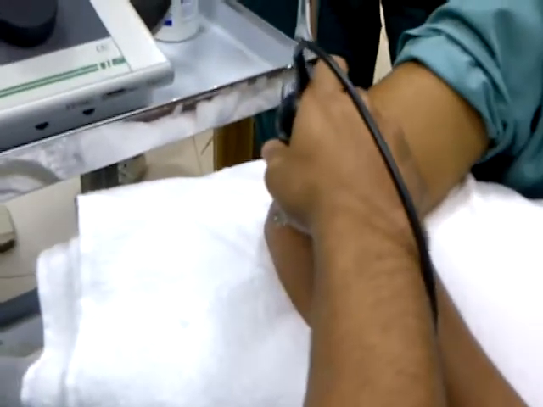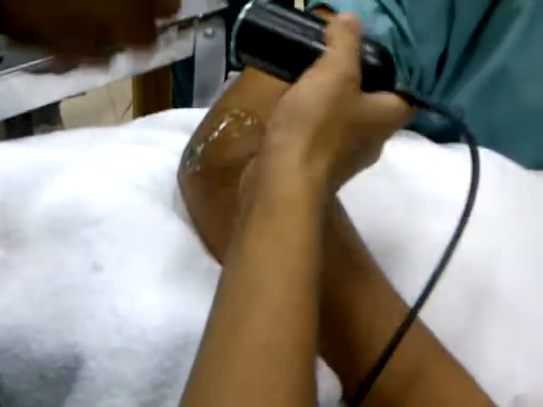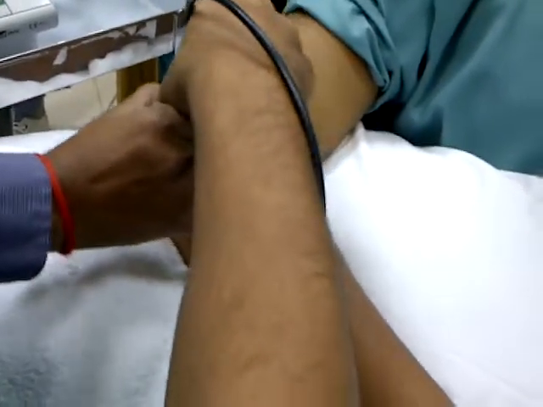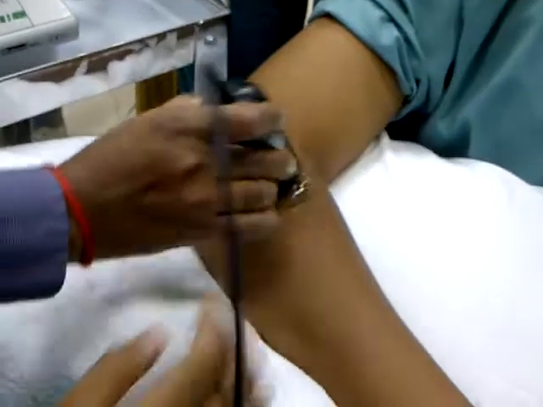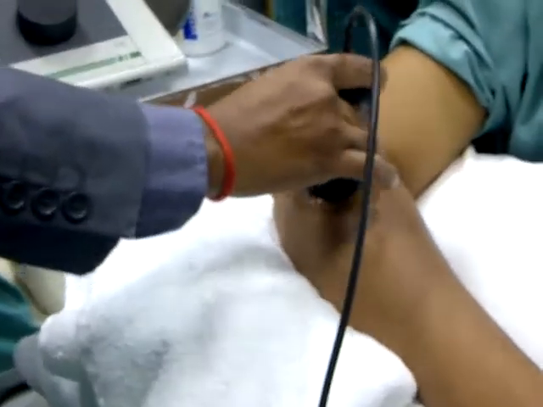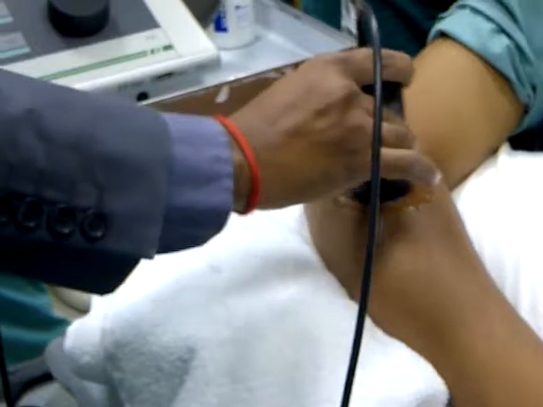But again it gives sound. That means what? No contact. I have to bring that. You have to maintain some pressure, firm contact. But again it still gives sound. Okay. There is no contact.